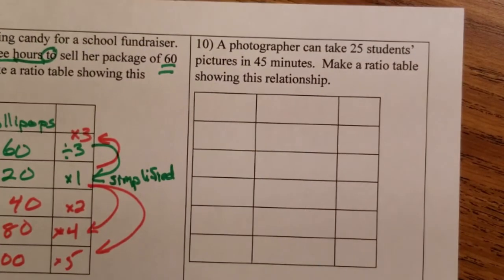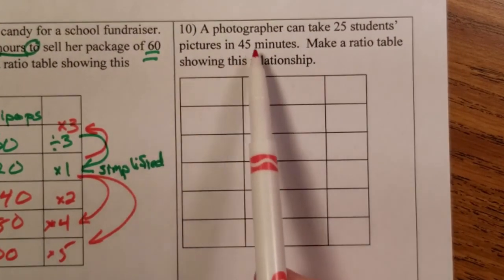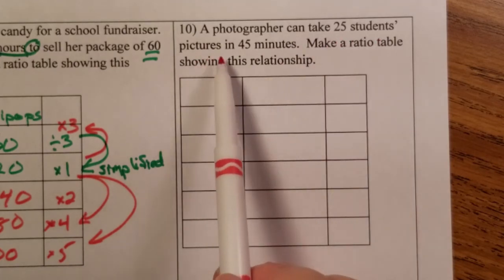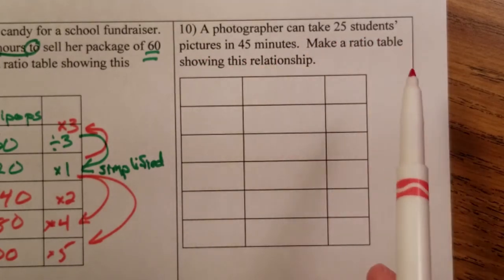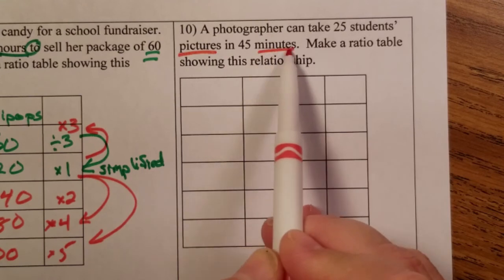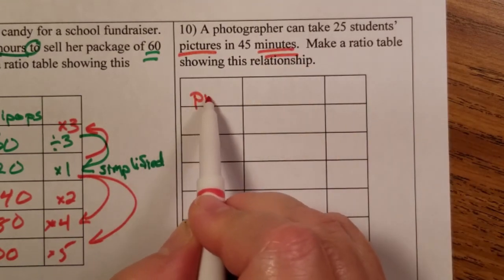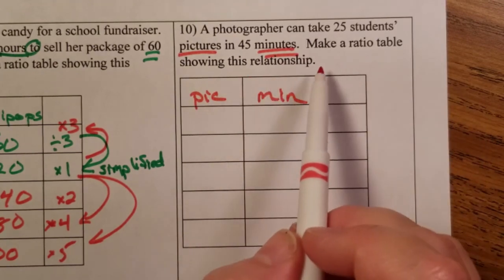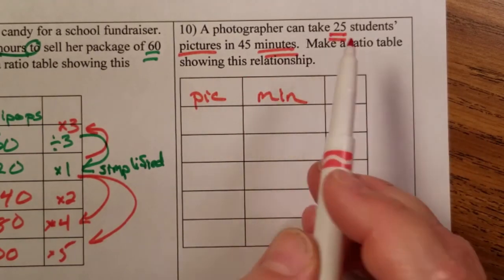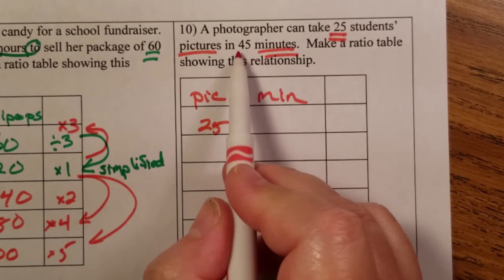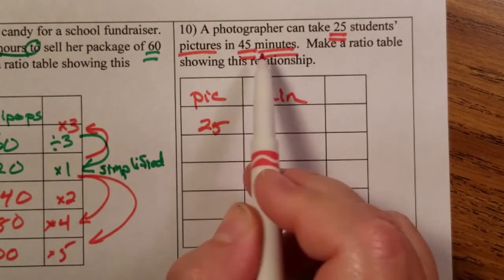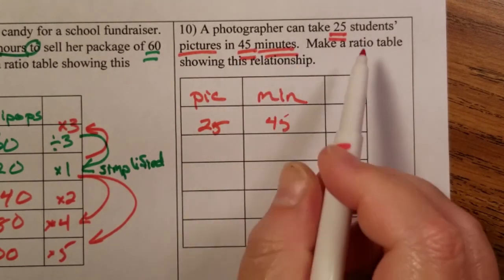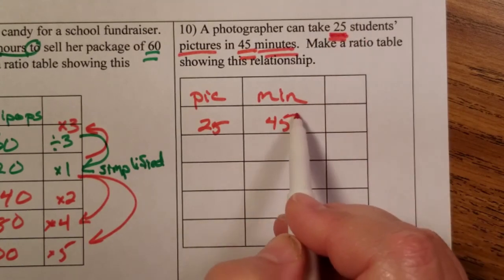And the last problem for today says a photographer can take 25 students' pictures in 45 minutes. So we're comparing pictures to minutes. It's 25 is how many pictures? 45 is how many minutes? I'm sorry, that should have been one underline on 25.